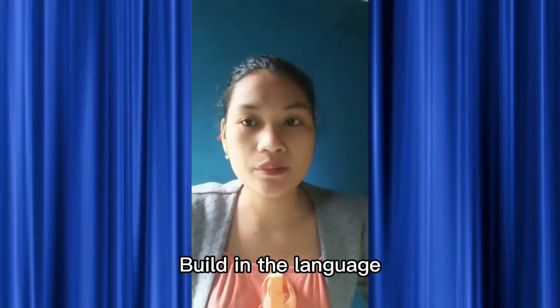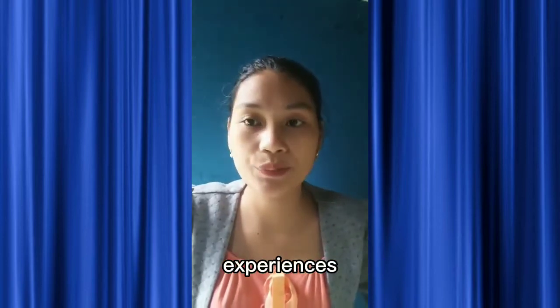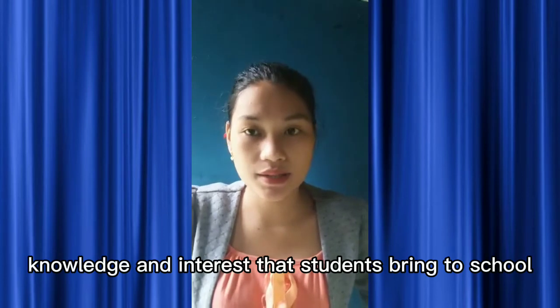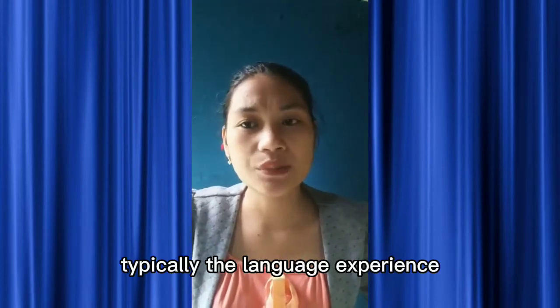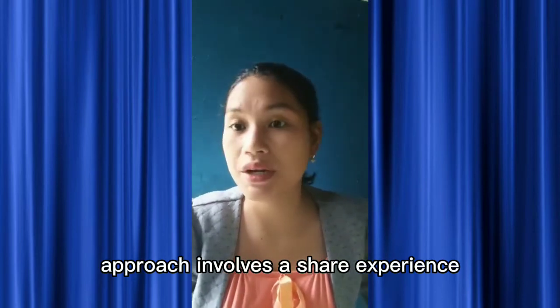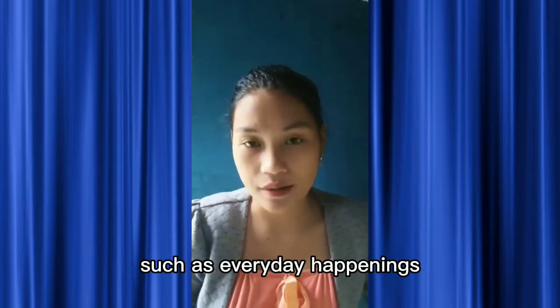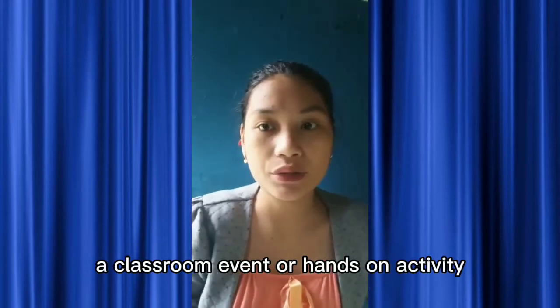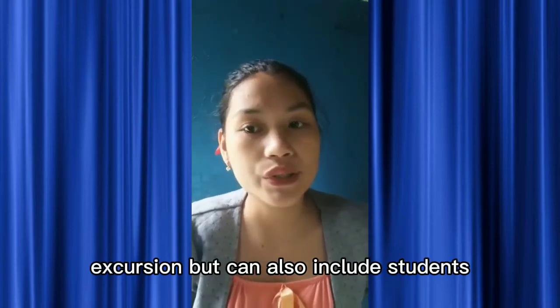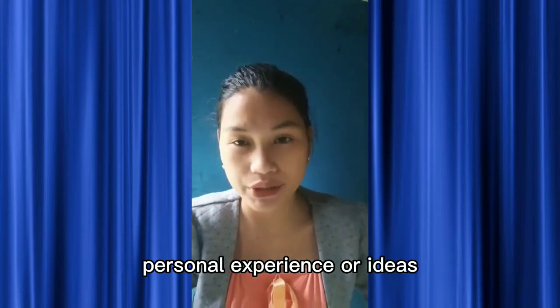Another guiding principle is build on the language experiences, knowledge, and interests that students bring to school. Typically, the language experience approach involves a shared experience such as everyday happenings, common school experiences, a classroom event or hands-on activity, excursion, but can also include students' personal experience or ideas.